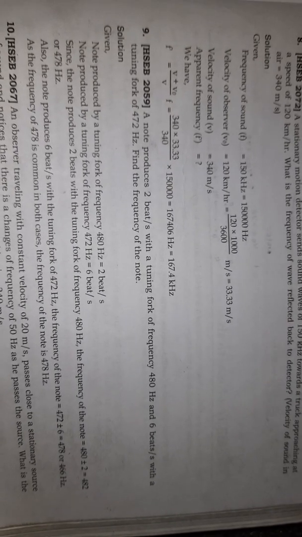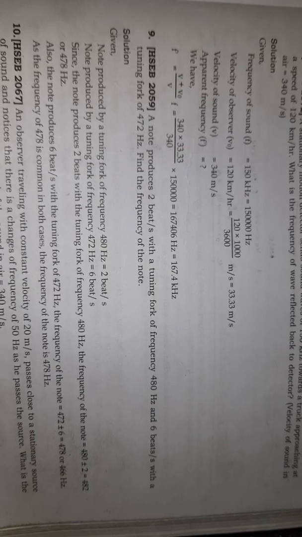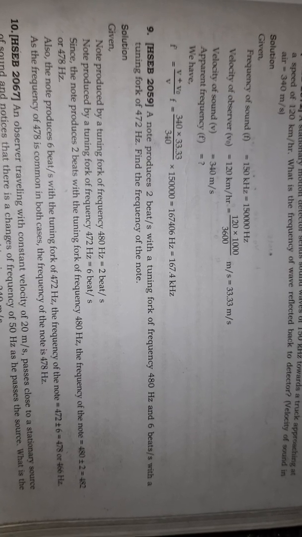You can see question number 9. A note produces 2 beats per second with a tuning fork of frequency 480 Hz and 6 beats with a tuning fork of 472 Hz. Find the frequency of the note.